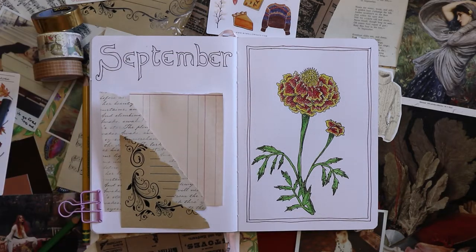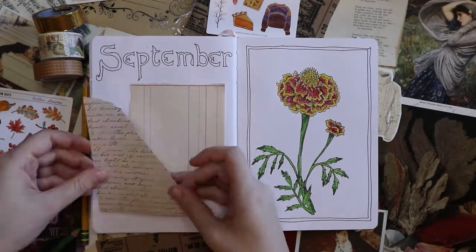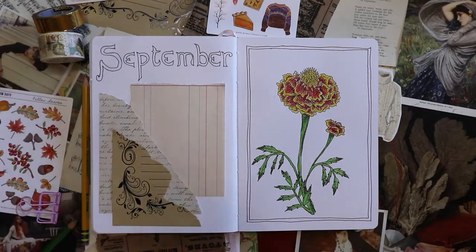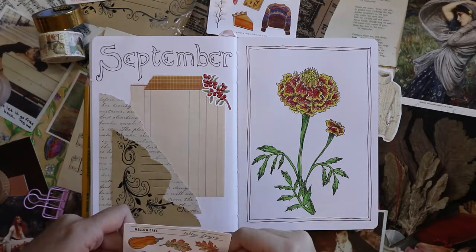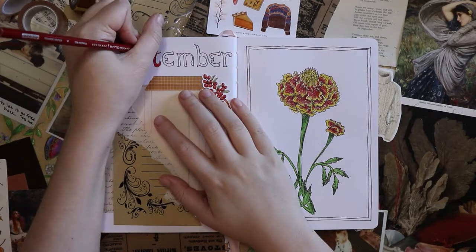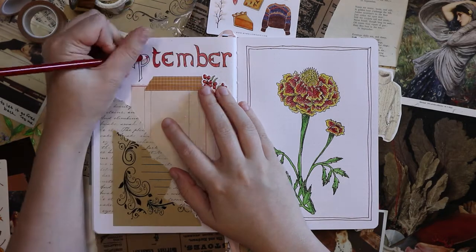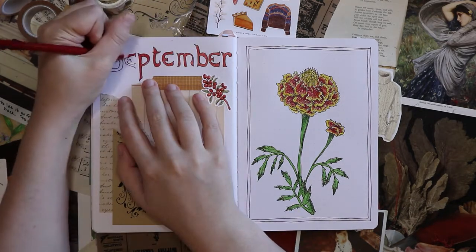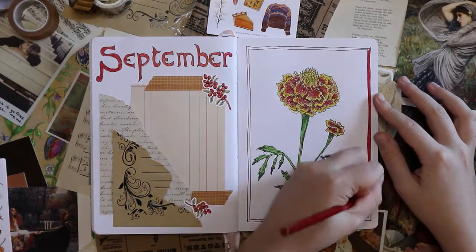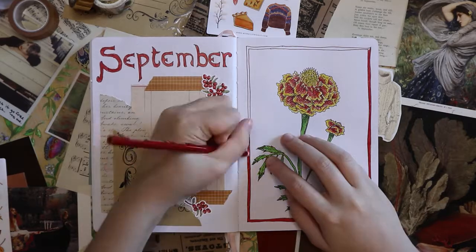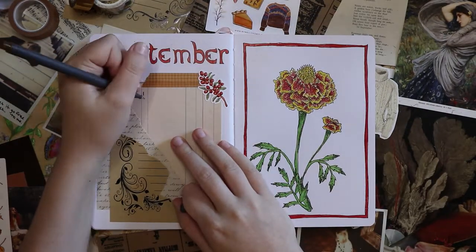The flower that I chose is a marigold, which I always enjoyed watching bloom when I was growing up. It's not technically a fall flower. I think it blooms most of the summer, and it could bloom into the fall, depending on when it was planted. However, the color scheme works really well for fall. It has oranges, yellows, reds, and totally gives off that warm, leaves-changing aesthetic.